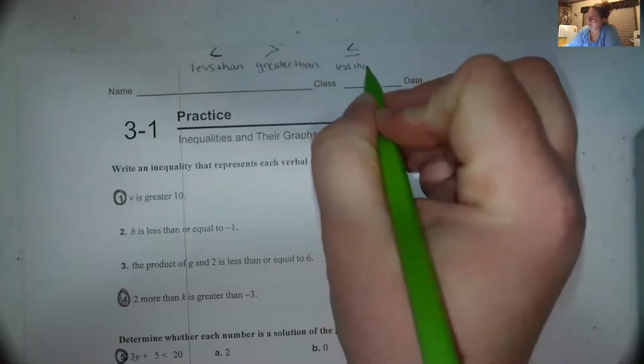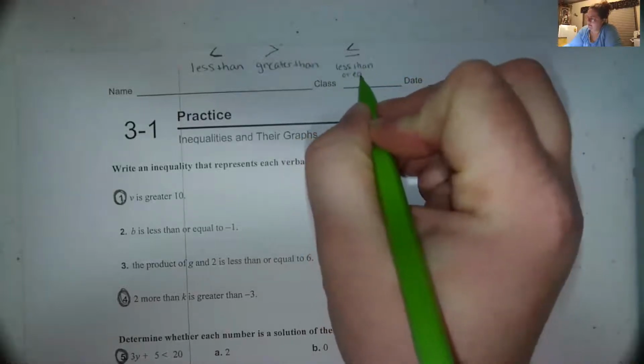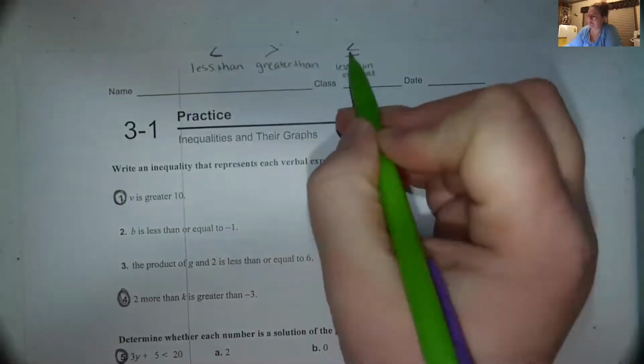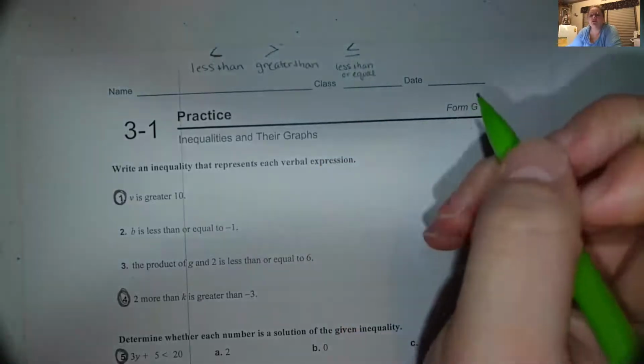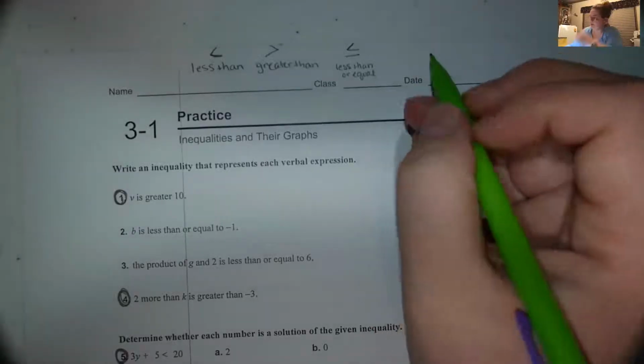The sign underneath it is the equal to part. So it could be that number, it could be equal to that number, or it could be less than that number. And then you have greater than or equal to.